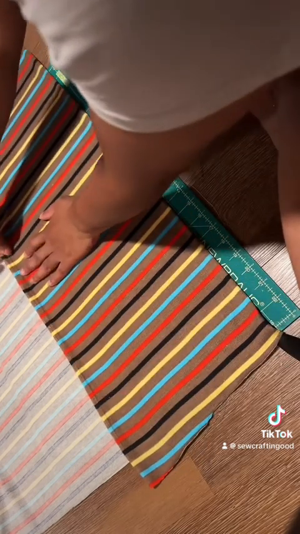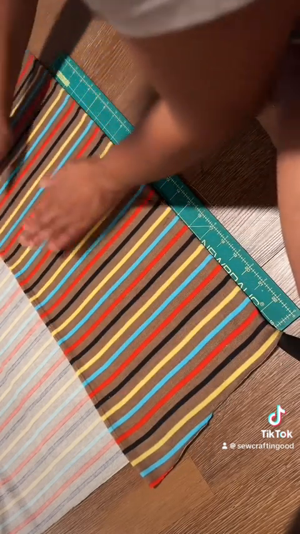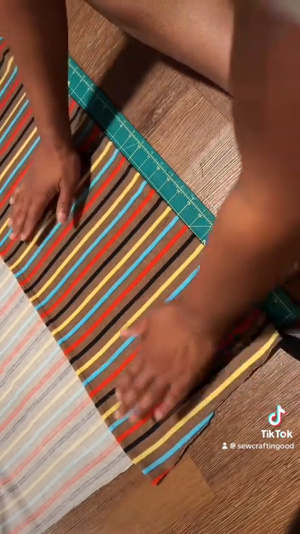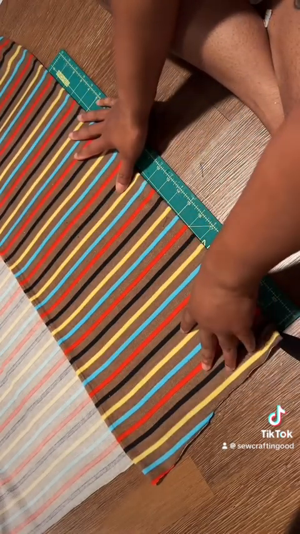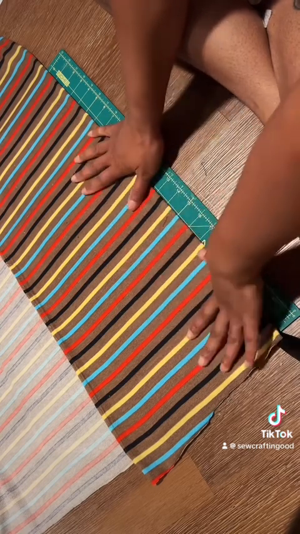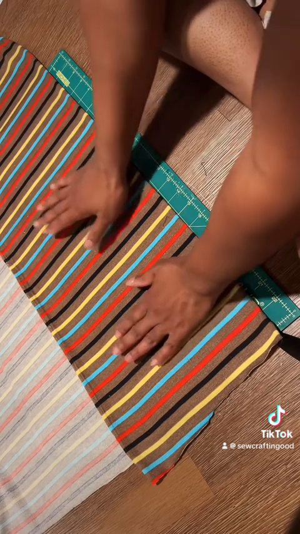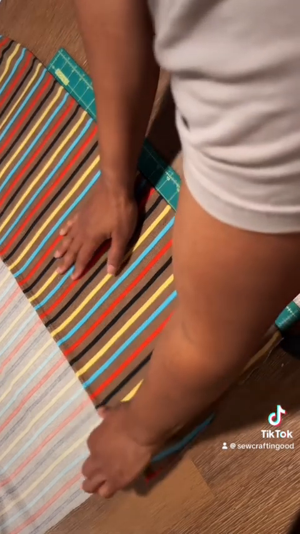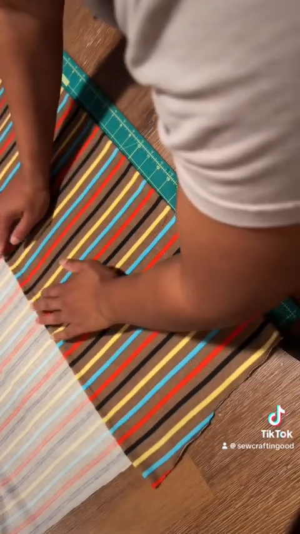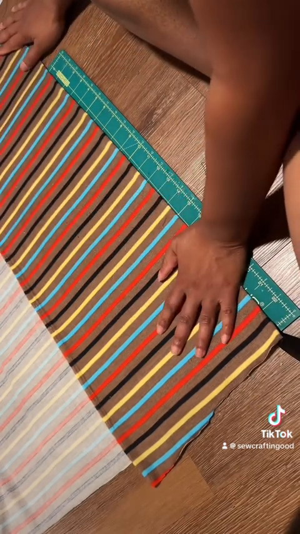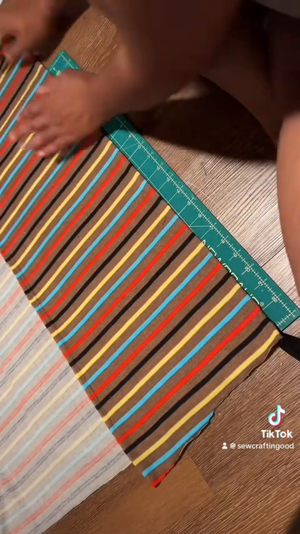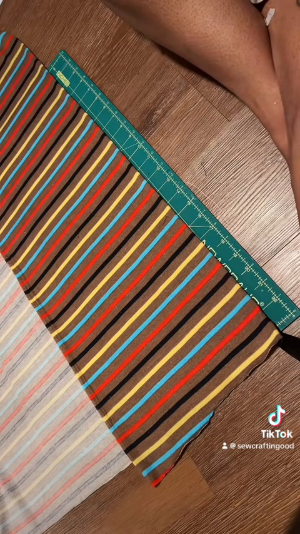So let's put that back. Now you don't want to stretch your fabric in order to make it match up. You want it to lie down without any tension on it. It needs to be relaxed, because tension will affect the fit and the way that it sews up when you go to sew up your fabric.